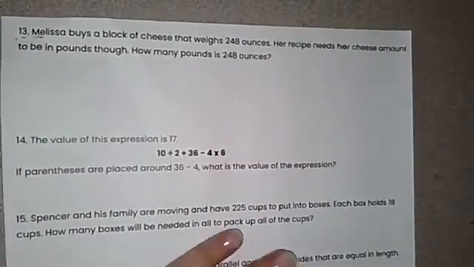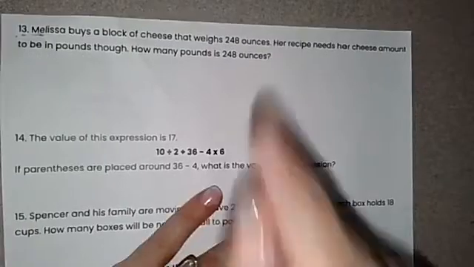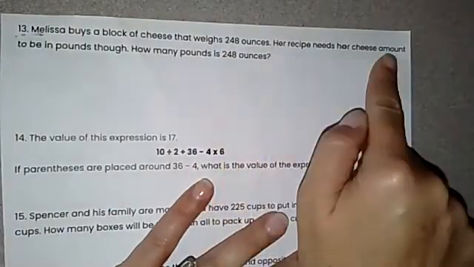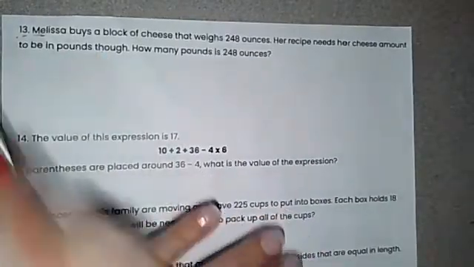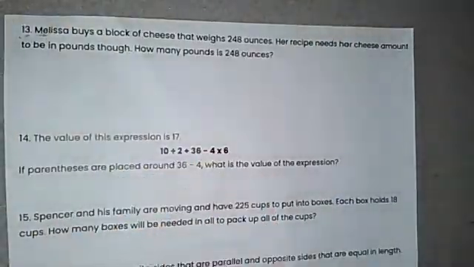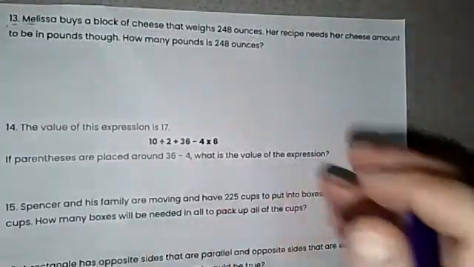But anyway, so Melissa is buying a block of cheese that weighs this many ounces. Her recipe needs her cheese amount to be in pounds. So I want you to write this down. We know this.